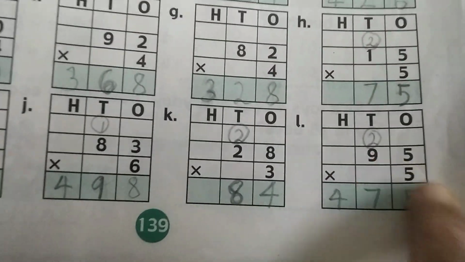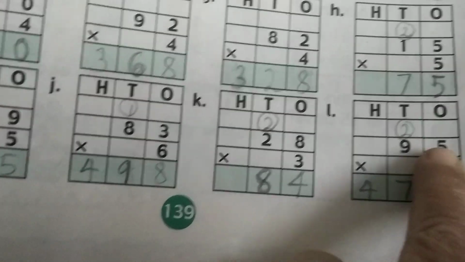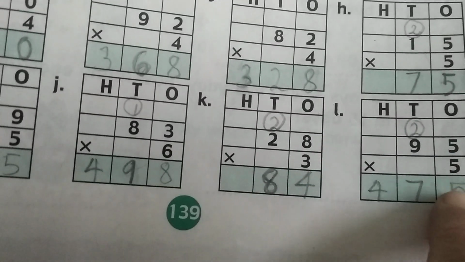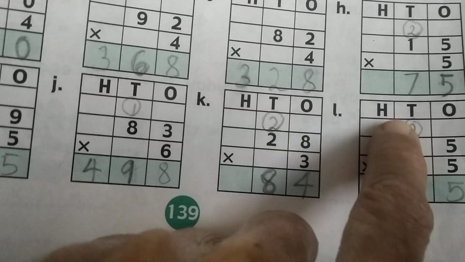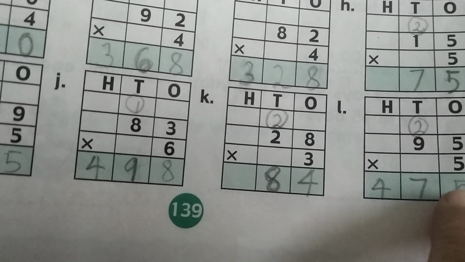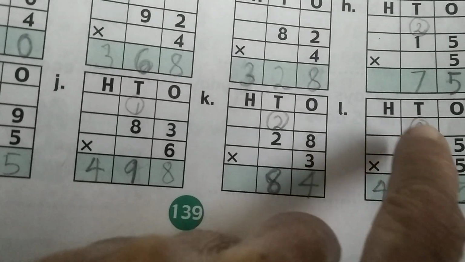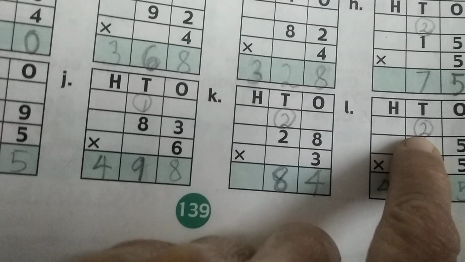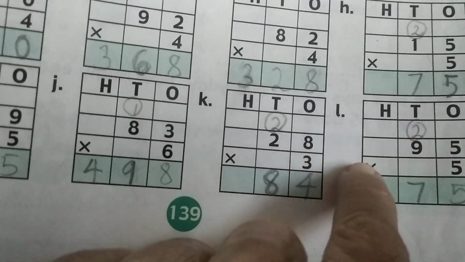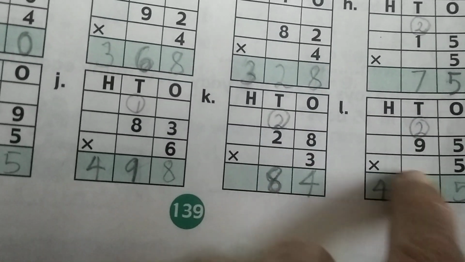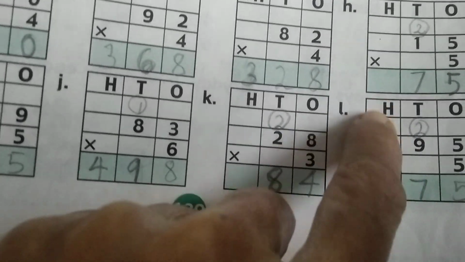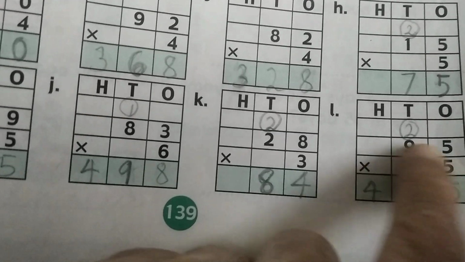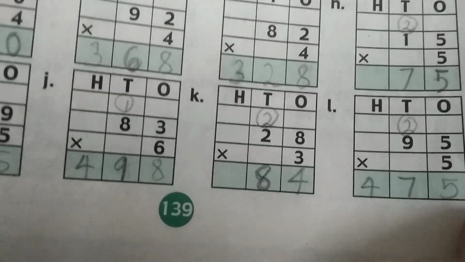The next one 95 into 5. 5 into 5 is 25. So, we have to regroup 25 as 5 in ones and 2 in tens. So, 5 we have to write in ones and 2 we have to write in tens. So, 5 into 9 is 45. 45 plus 2 is 47 it will come. So, I have to regroup it as 7 in tens and 4 in hundreds. So, you should write it as 95 into 5 is 475.